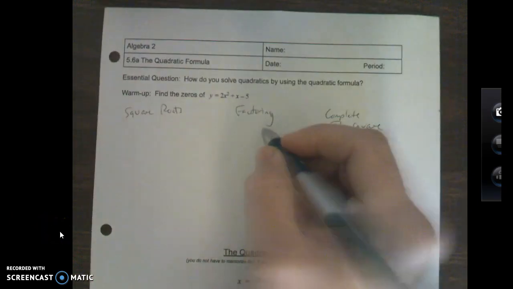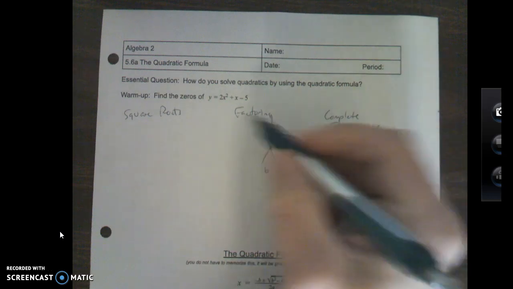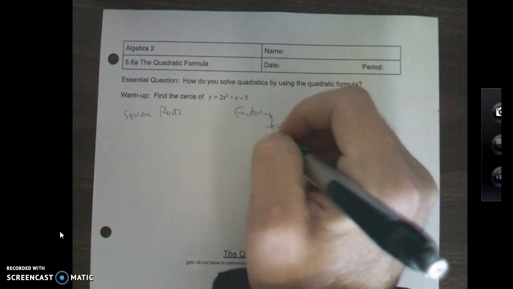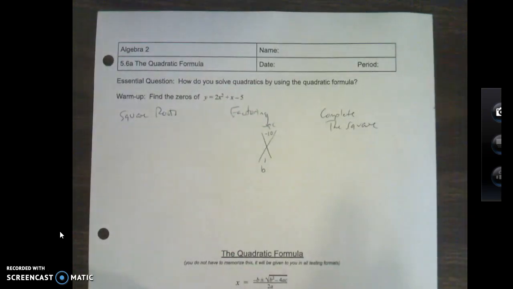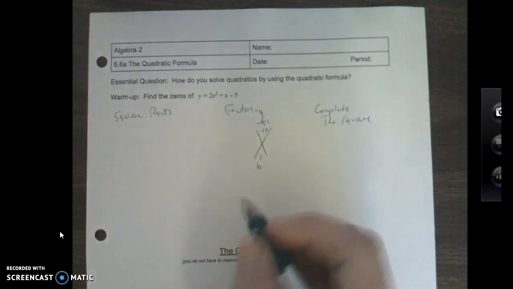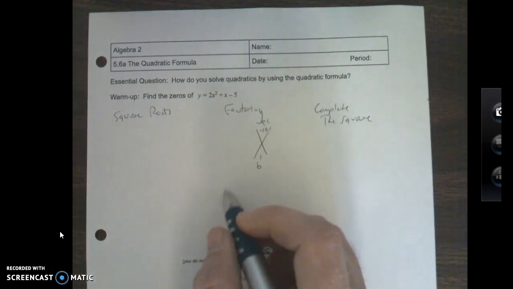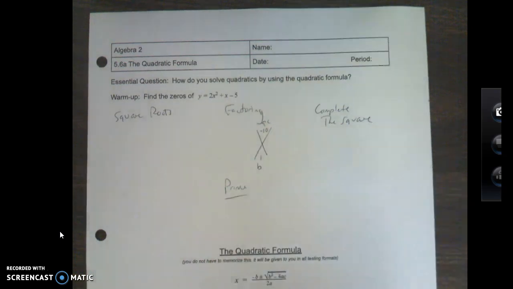If I try to factor, I'm doing my AC and my B. So 2 times negative 5 is negative 10, and then down low I have my B, which is 1. Can you think of any two numbers that multiply to give you negative 10 and add to 1? Try as you might, there will not be any. So this is prime. This is not a factorable problem.